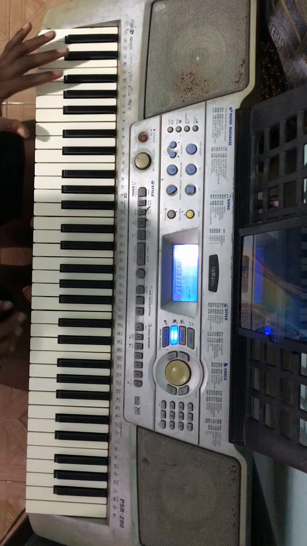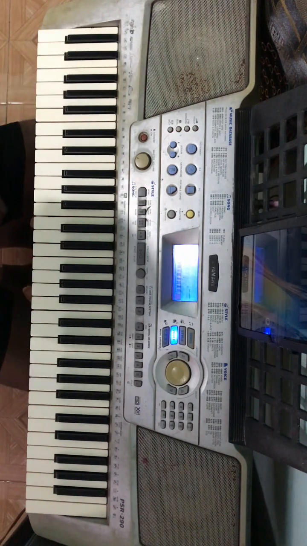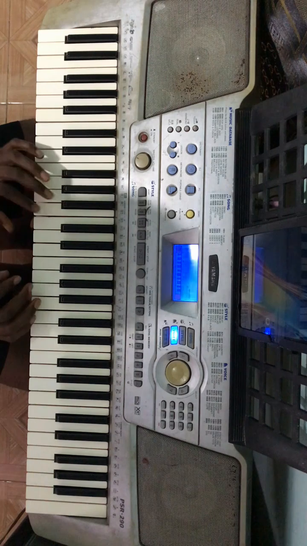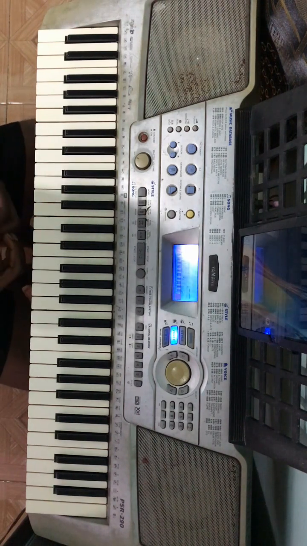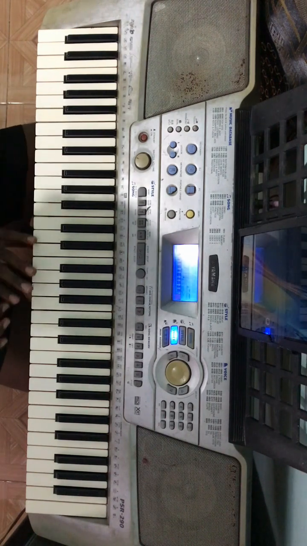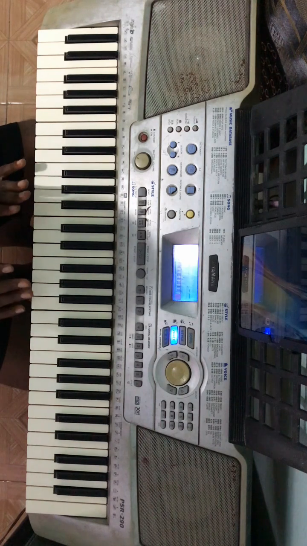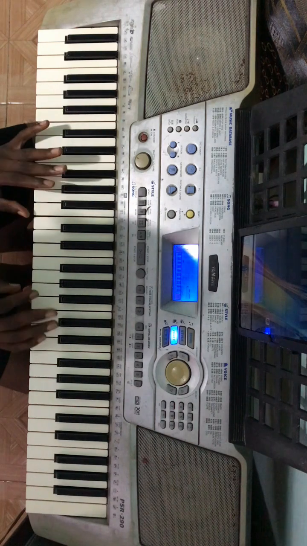So this time we are going to look at the keys on the piano. First of all, you have to understand that most pianos or keyboards, when you look at them, you see the white notes and the black notes.